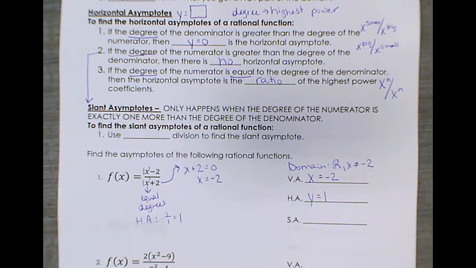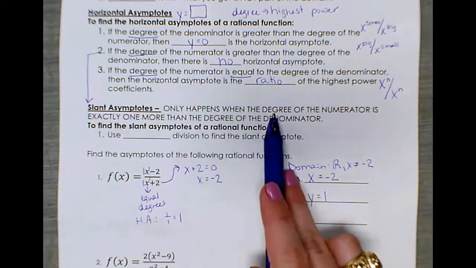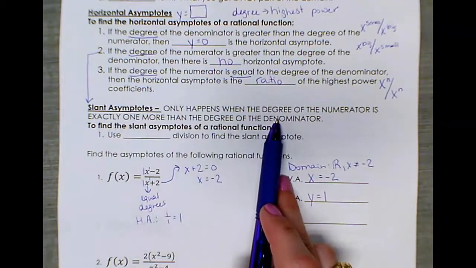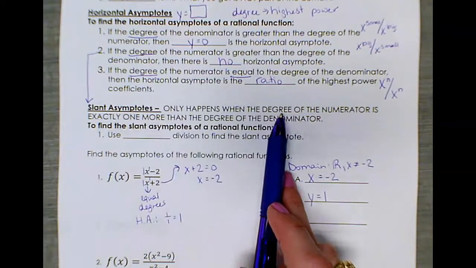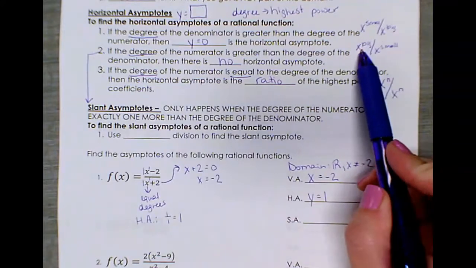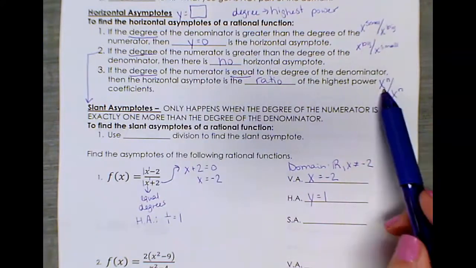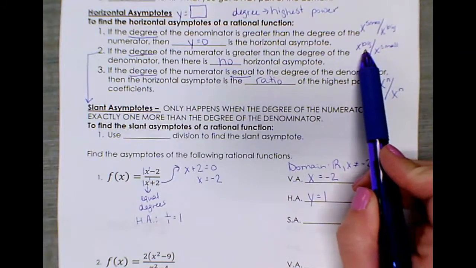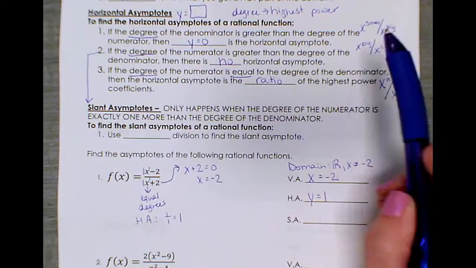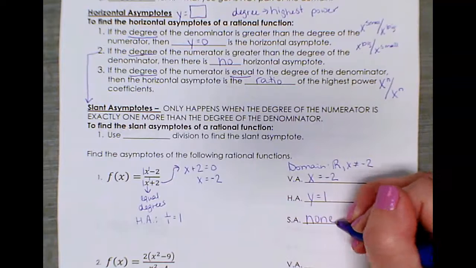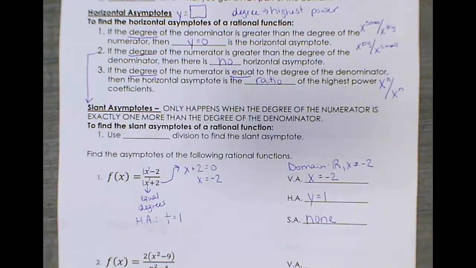And finally, the slant asymptote. It only happens when the degree of the numerator is exactly 1 more than the degree of the denominator. So if the degree of the numerator is exactly 1 more, that can only happen here. Because here, the degree of the numerator is smaller, and here the degree of the numerator is exactly the same as down here. So it can only happen when there is no horizontal asymptote. So in this case, since we have a horizontal asymptote, there is no slant asymptote. If there were, the way to find the slant asymptote is to use long division.